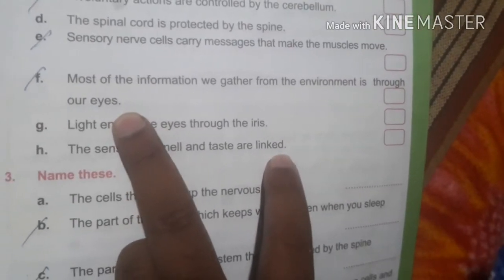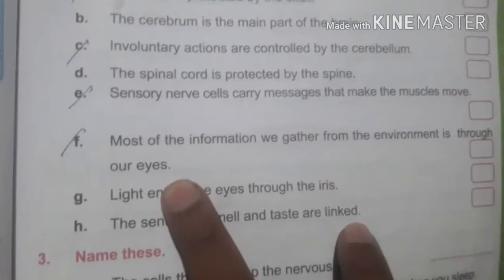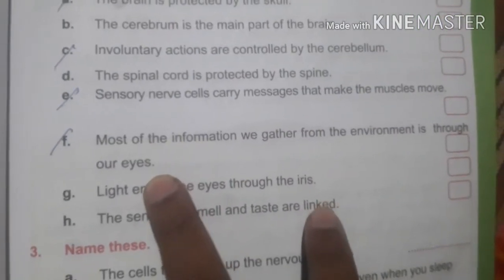It is not exactly right. Actually, we can observe through the five sense organs. Five sense organs we should use, but here they given eyes, so it is false. Light enters eyes through the iris. No, through the pupil it enters.